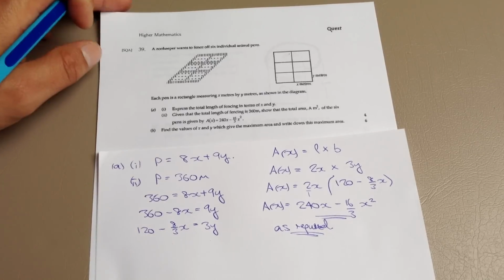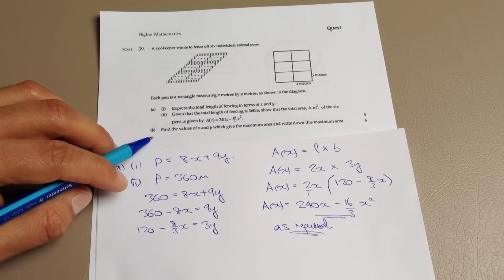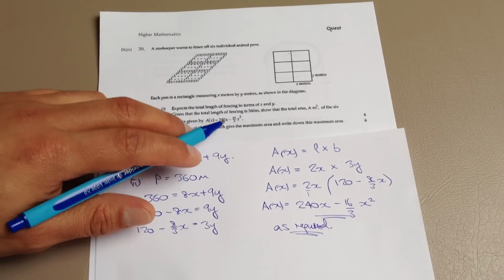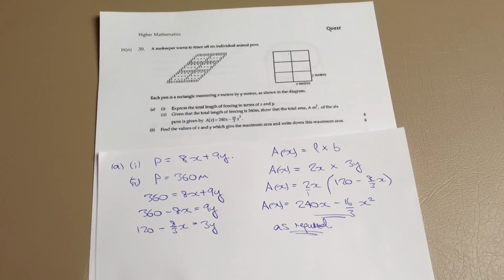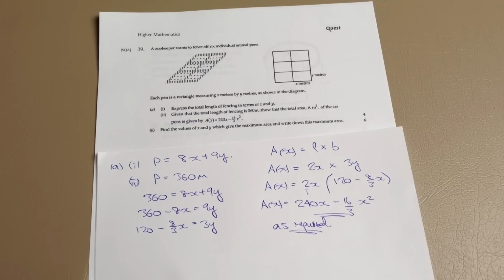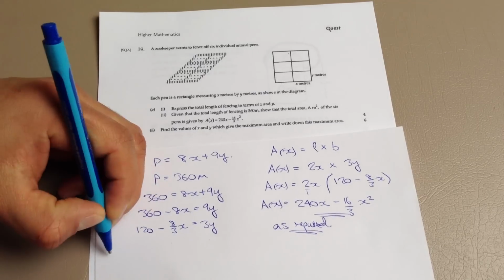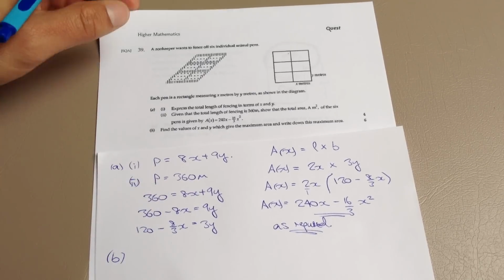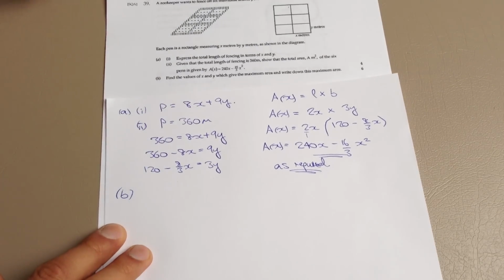Anyway, let's move on. Part B is asking us to find the values of x and y which give the maximum area, and then let's go ahead and write down this maximum area. Now, for those who don't know, in differentiation, in optimization anyway, you tend to find either the maximum turning point or the minimum turning point. So that's what we'll be doing here. So let's have a look at this part B. Slide this up a tad.